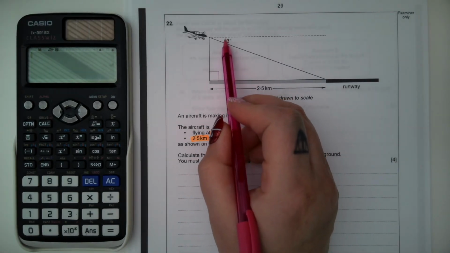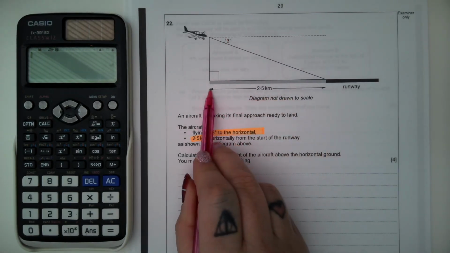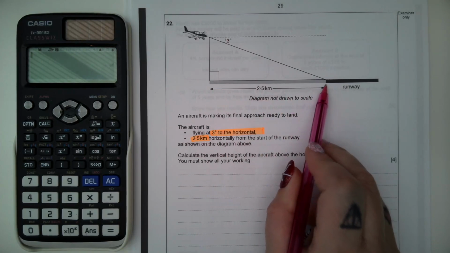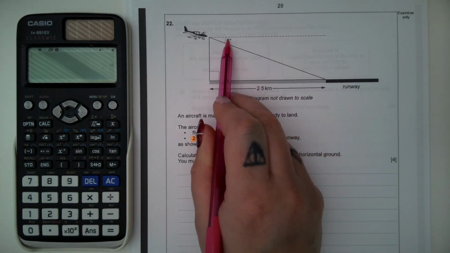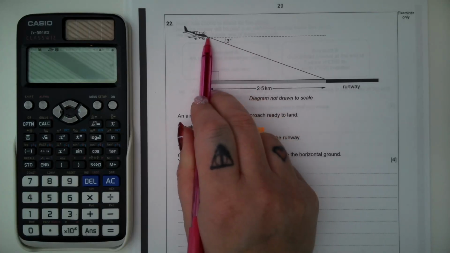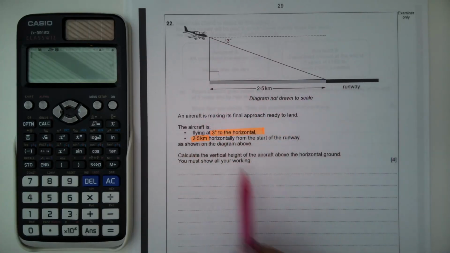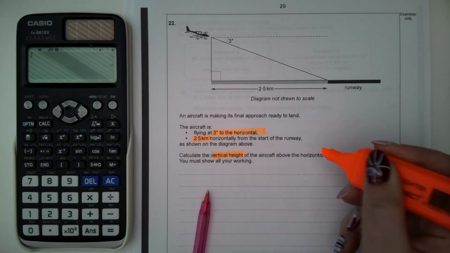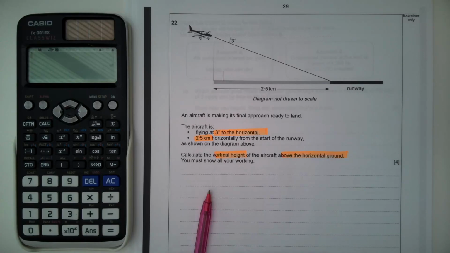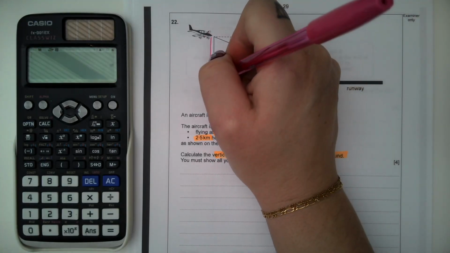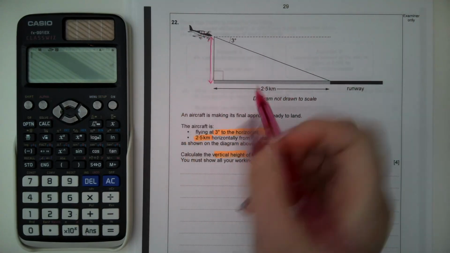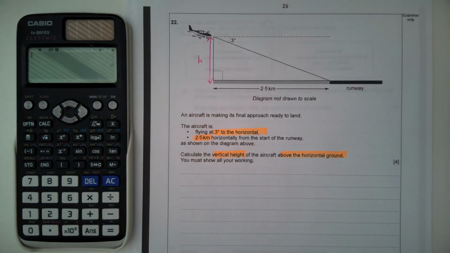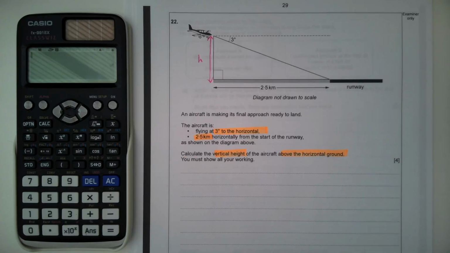So we have 3 degrees from the horizontal here and 2.5 kilometres from the runway here. So that's the base of the triangle. And that's that angle on the outside that's made between the triangle and that horizontal. Calculate the vertical height of the aircraft above the horizontal ground. So the vertical height above the horizontal ground is this height. This is the horizontal ground, and that's the aircraft there. You must show all your working out.